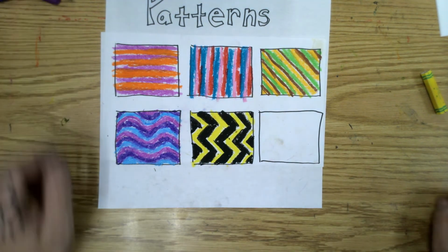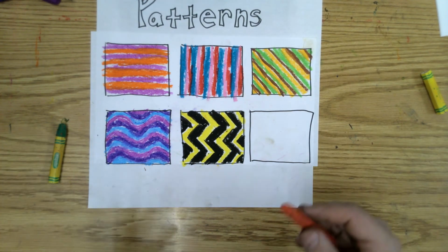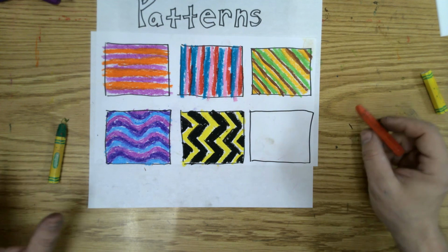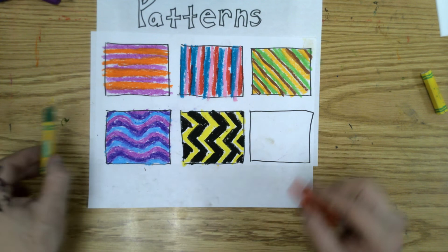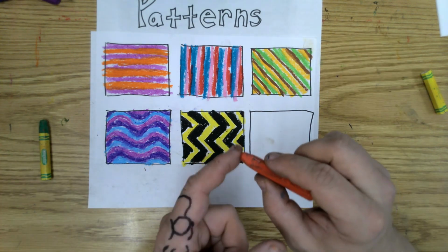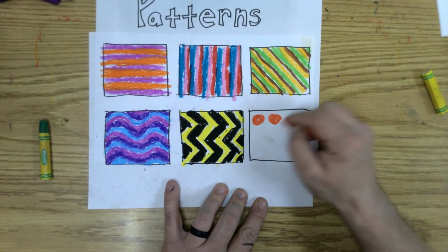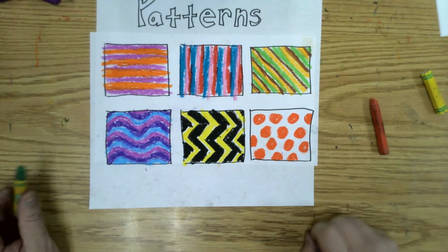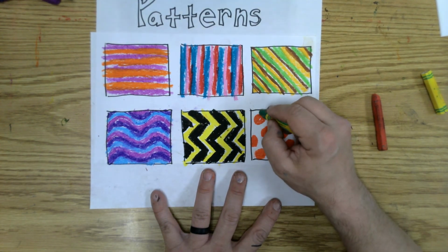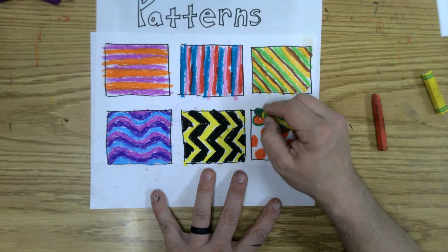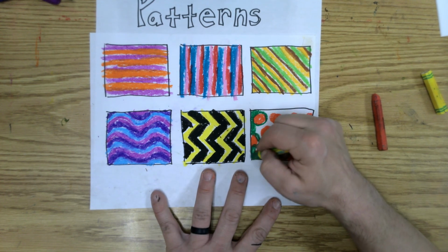And finally, you can utilize shapes as patterns as well. There's a very special shape pattern called polka dots. Polka dots are a repeated pattern of circles. I'm going to utilize this orange red and this green in order to create the polka dot. I'm going to utilize the orange red to create a pattern of circles across my square. And now to complete the picture, I'm going to fill in the rest of this area with the green. And what I'm going to do first is make a circle around the circle and then color around it. I'm going to do that for the rest of this pattern.